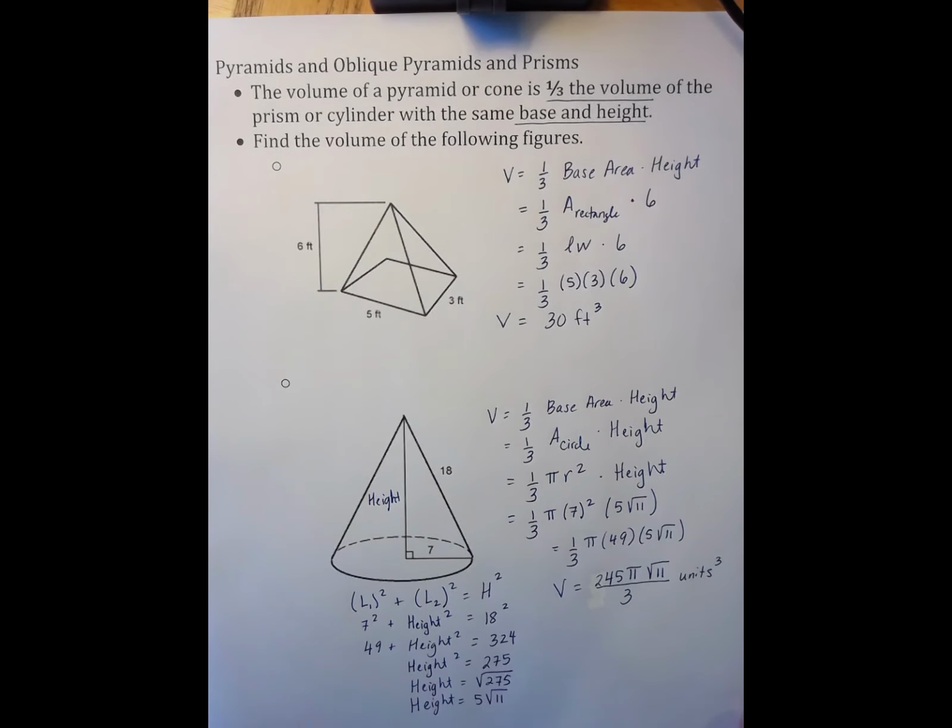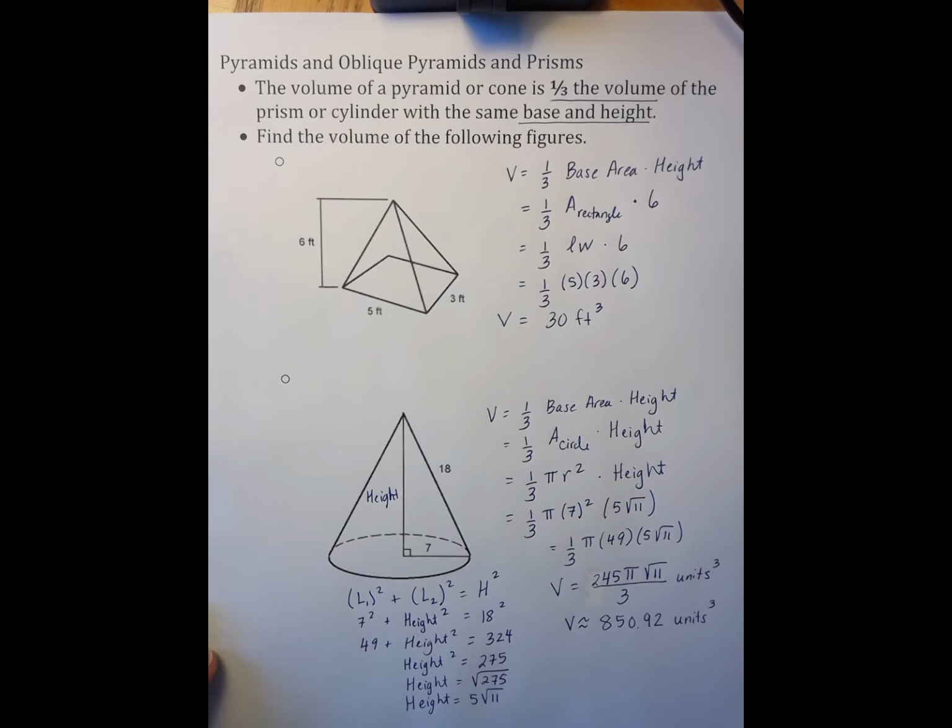Now, you probably have not seen many answers that look this complicated. Really, the difference in this answer from previous answers that we've gotten is this square root. But it's a number, and it still means that it's all being multiplied. If you wanted to find an approximate value, you could put all of this into your calculator, and you would find that it's approximately 850.92 units cubed. Just depends whether or not your teacher prefers the exact answer or the approximate answer, or if they want both.